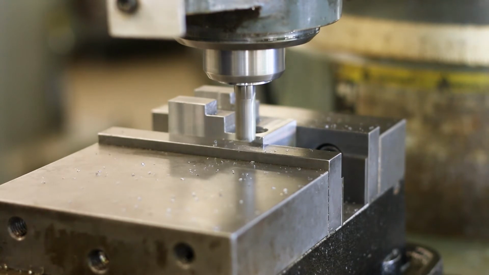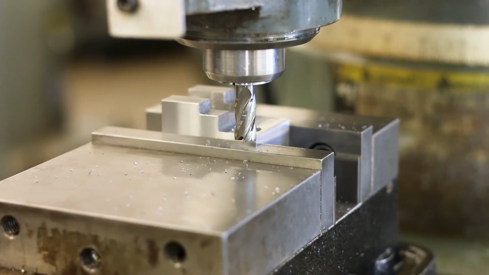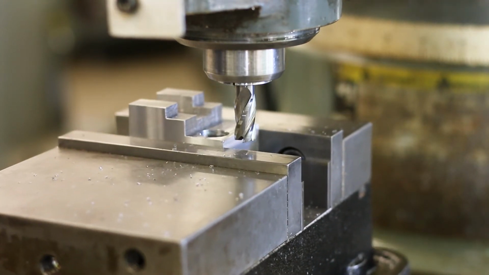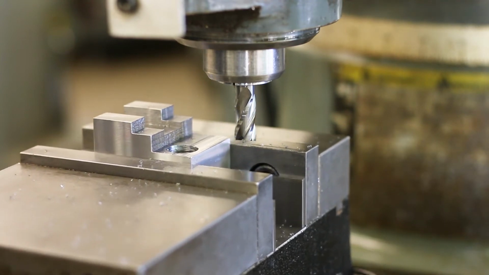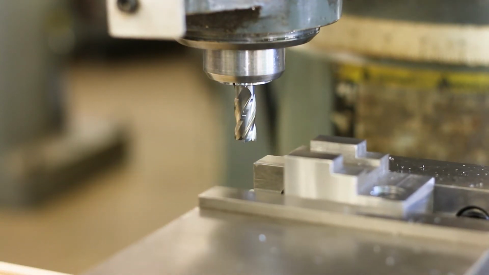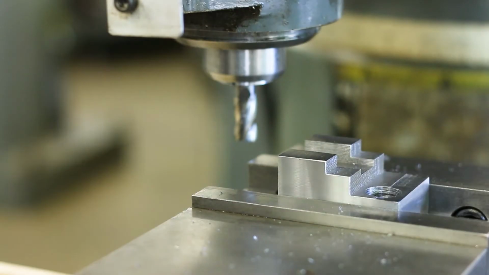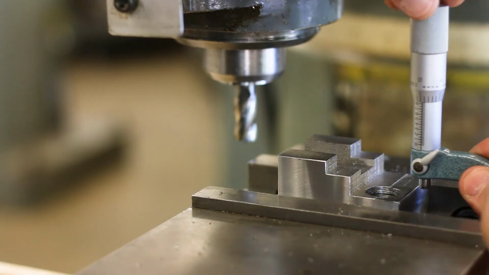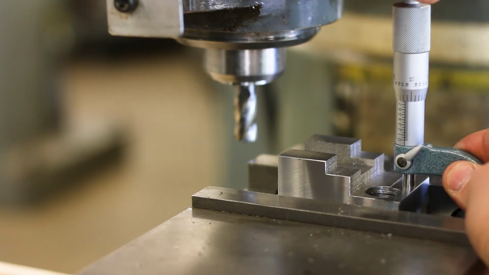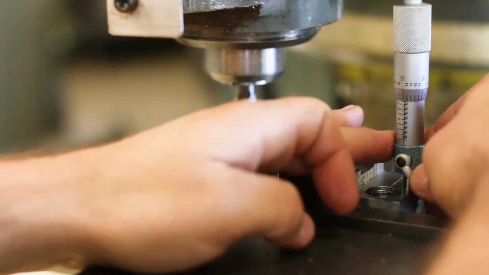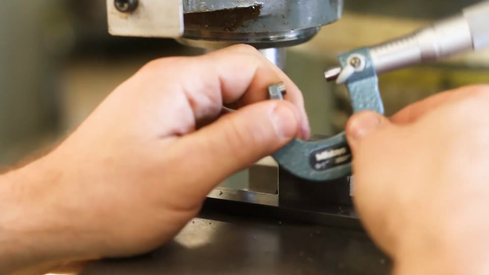Okay, and then turn it off. Make sure that you don't drag this tool across the surface. Okay, and now we're going to measure the height of that step. All right, bring the micrometer in. All right, what does that say?